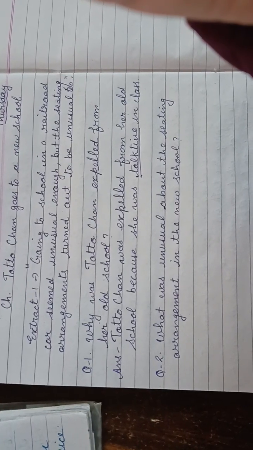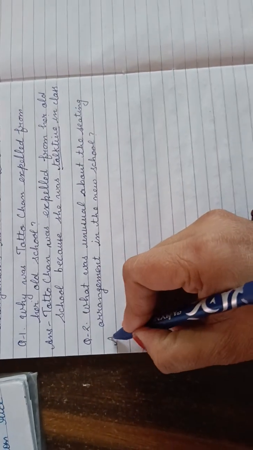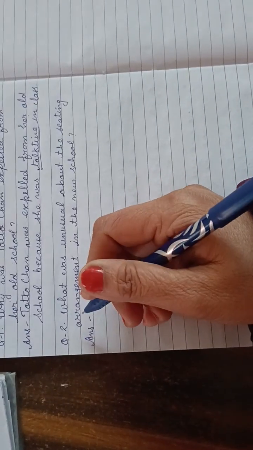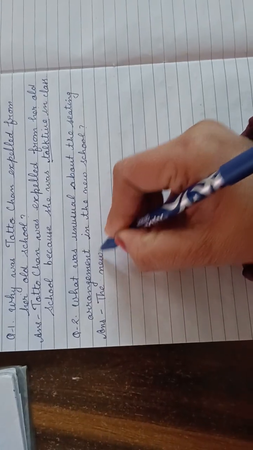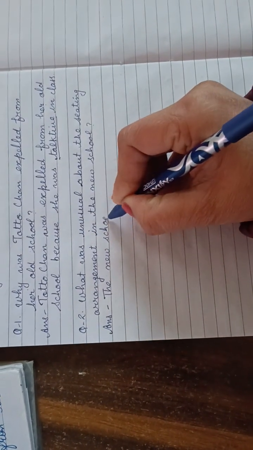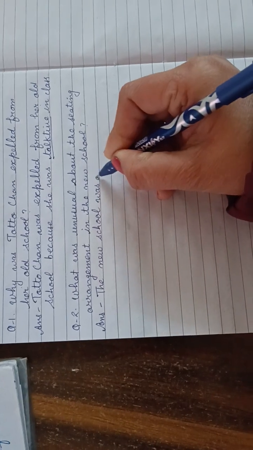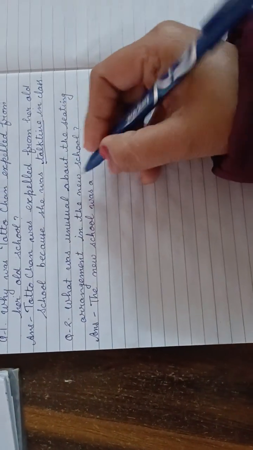Unusual means in an odd manner, in a different manner. Usually when we are seated in the classroom, we have desks, we have proper seats, and what is there in the railroad school is defined in question number 2. So let's write the answer and we will also discuss it. The new school was a discarded train.